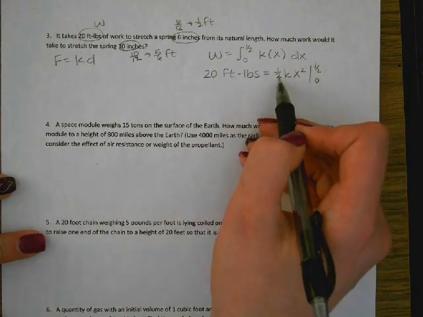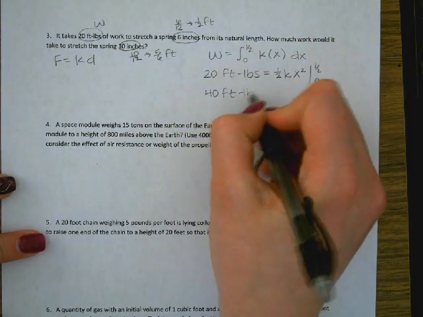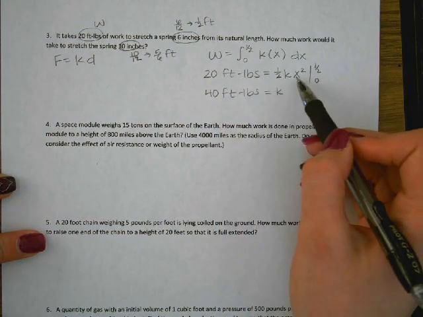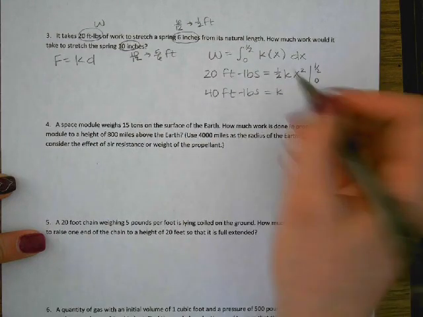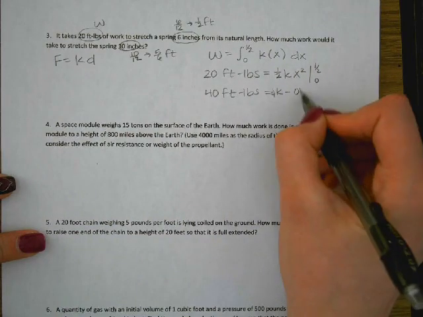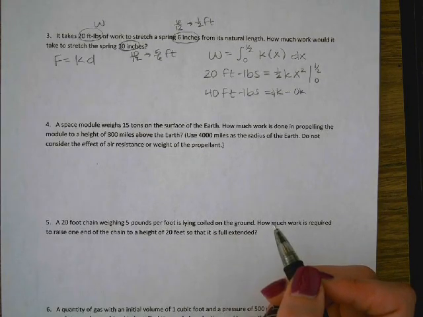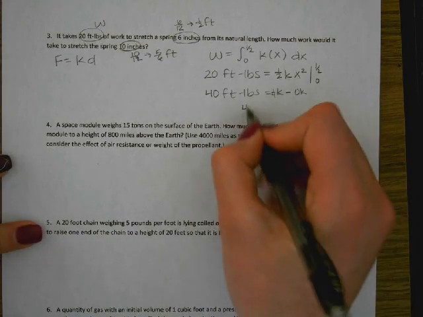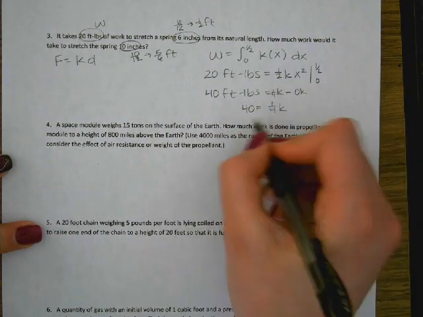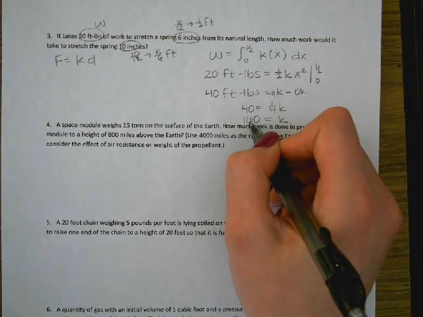So I'm going to go ahead and multiply this 1/2 over to the other side. That gives me 40 foot-pounds equals k, and I'm putting 1/2 in for x. So 1/2 squared is 1/4, so that's 1/4 k minus, if I plug 0 in, minus 0k. So 40 foot-pounds equals 1/4 k minus 0k. And I can go ahead and multiply 4 to the other side, so I get 160 equals k, and the units on that were foot-pounds.